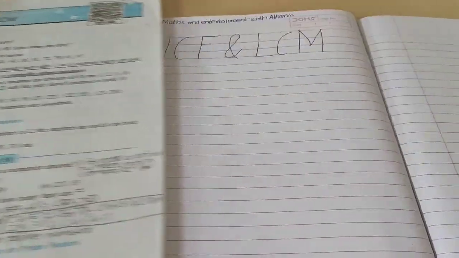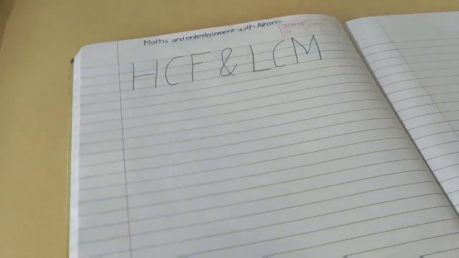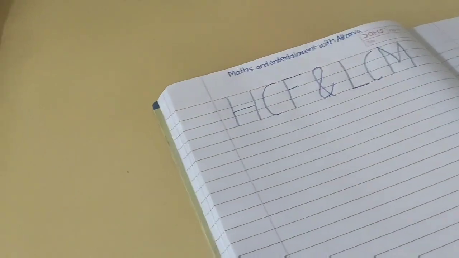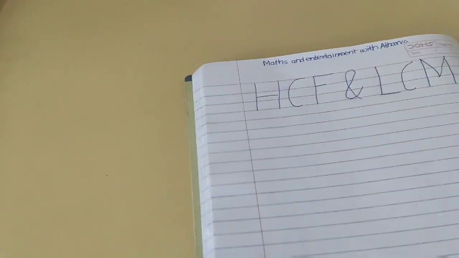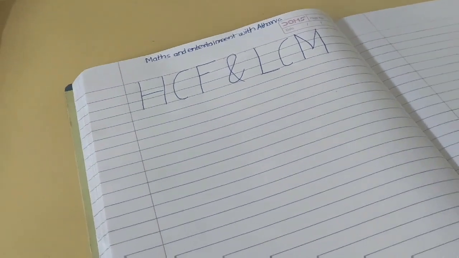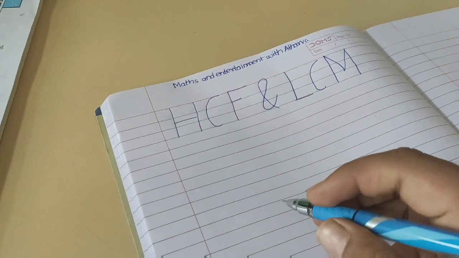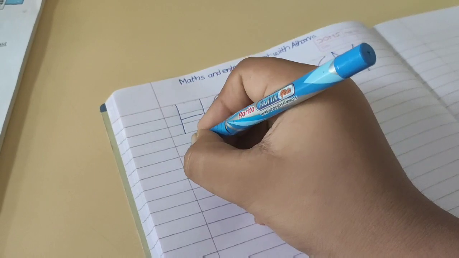So it means that you first have to write the factors of the two numbers, and then if 1 is the only common factor, you can say that they are co-prime numbers.